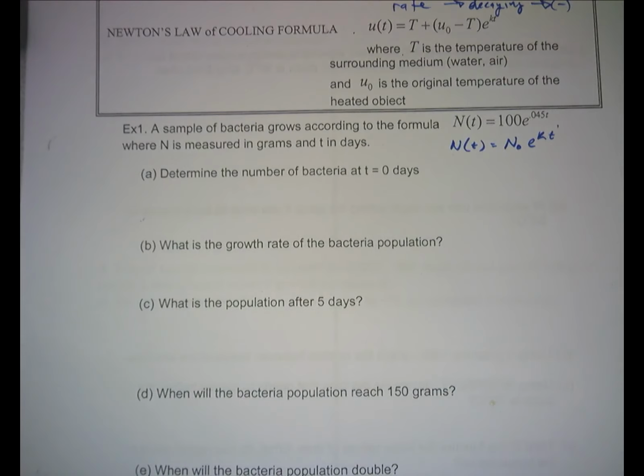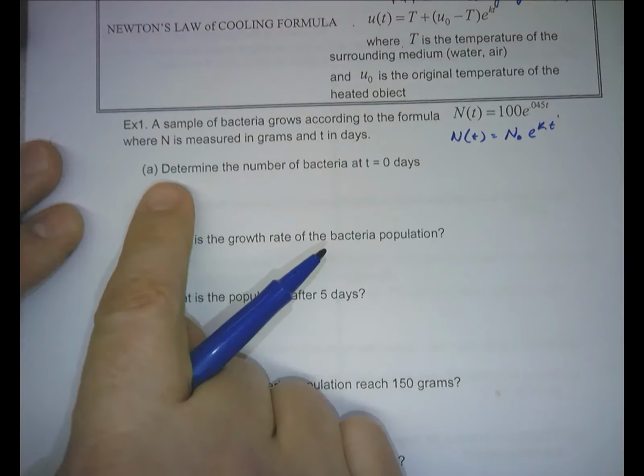Part A says determine the number of bacteria at t equals 0. Well, they're basically asking us what N of 0 is. What's your initial amount? Now, if you didn't know that they're asking what N of 0 is, what's the number in front of e, technically you could just use the formula up here and plug and chug.